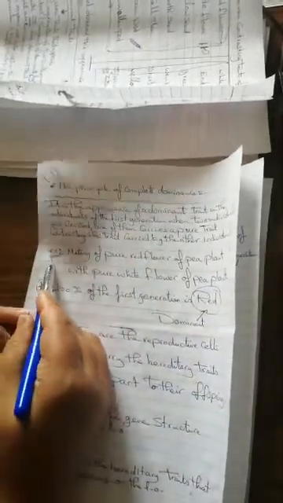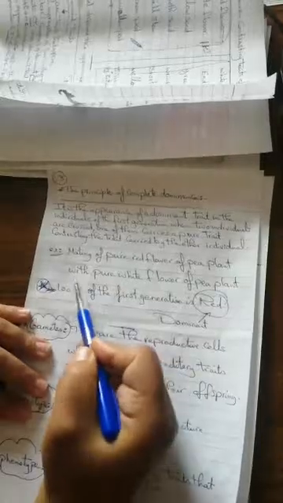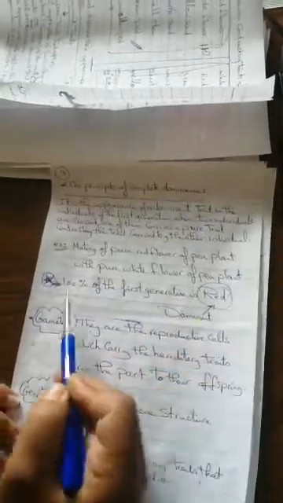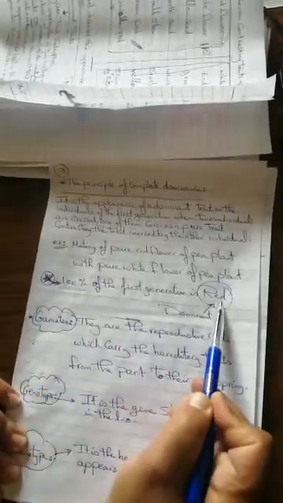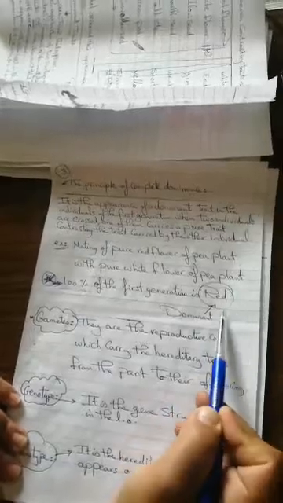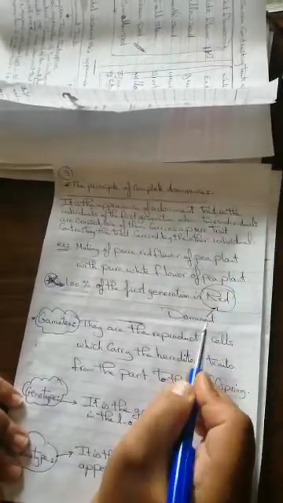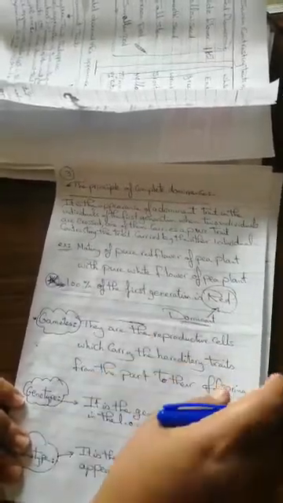Now, for example, mating of pure red pea plant with pure white pea plant, 100% of the first generation will be what? Will be red. Why will it be red? Because the red is dominant trait.